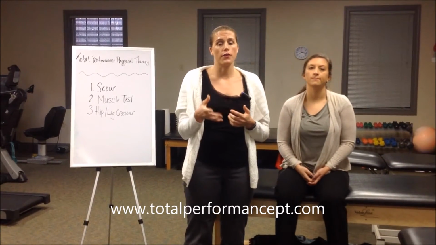A lot of times with pain in the hip, we hear a lot about a pain in the butt. That is referral pain coming from the hip. So we're going to go through a few things today that are going to show you what you can do at home. The first thing we're going to go through is the labral tear test.